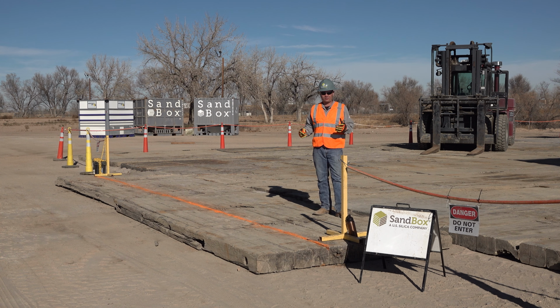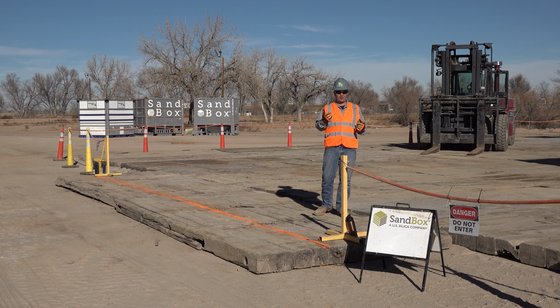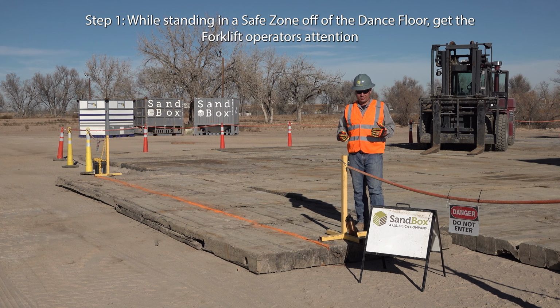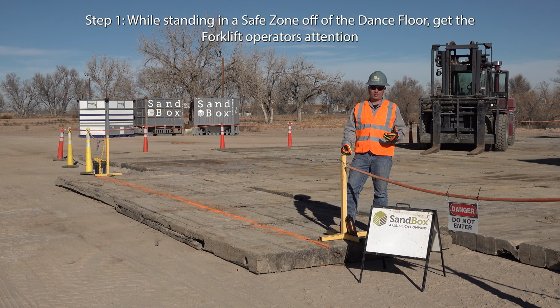Now, the best way to gain access to the dance floor, if you need to, is to follow our enter and exit policy. The first thing you would want to do is get the attention of the forklift operator.